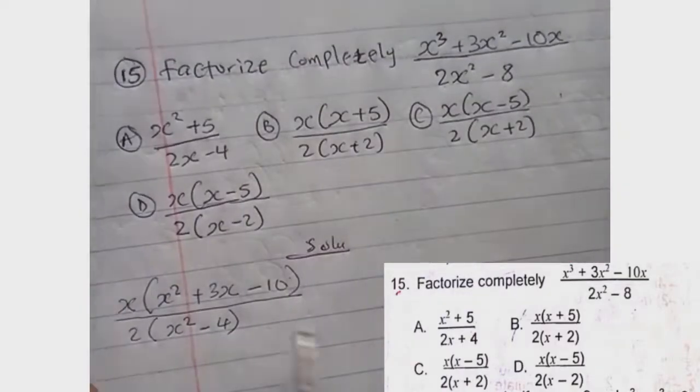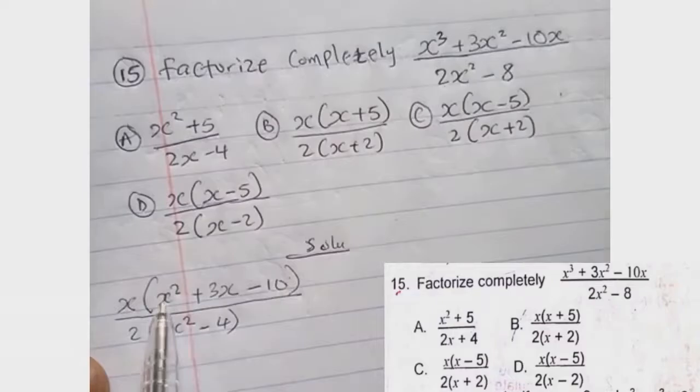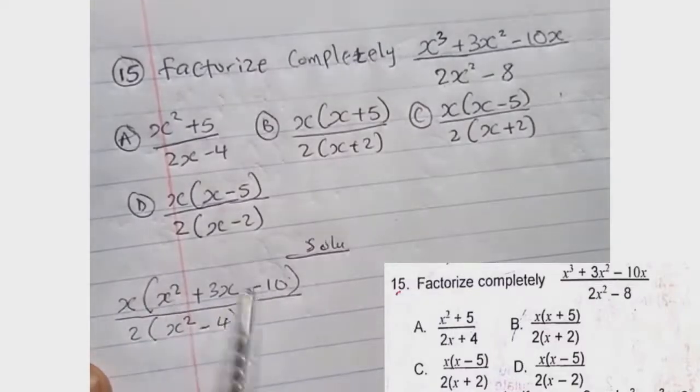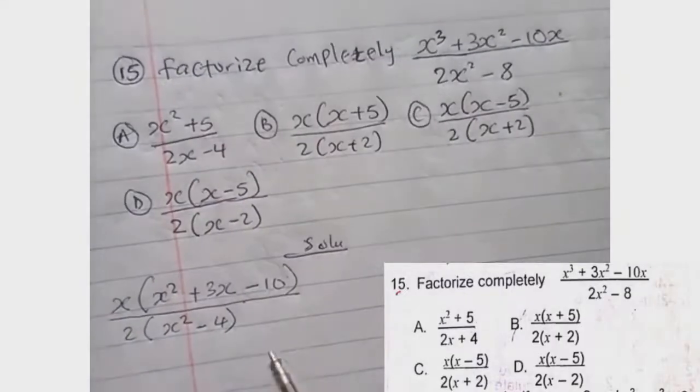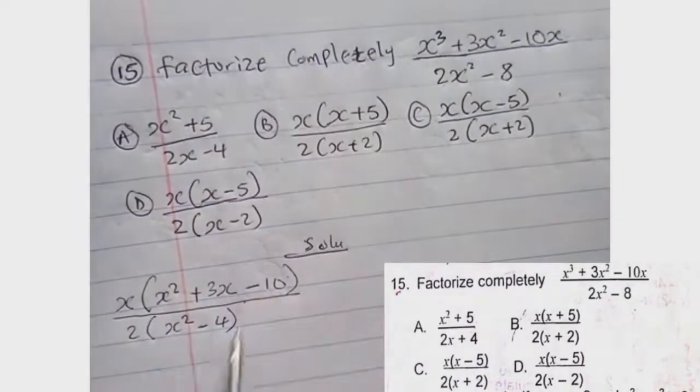The next thing to do: if you look at this one, this is a quadratic equation now. So you know how to calculate a quadratic equation. I'll give you the simplest way to solve this question: use the factorization method. To use factorization to solve this quadratic equation, what do we do?